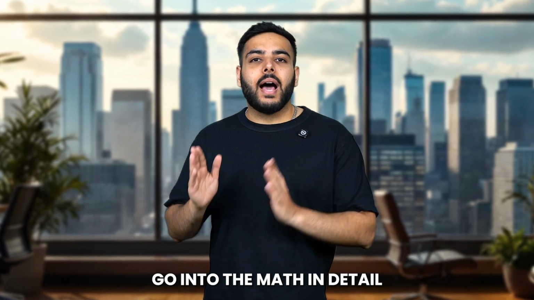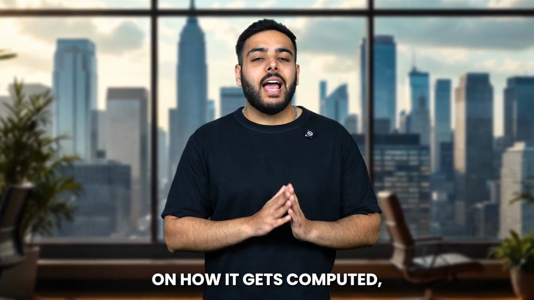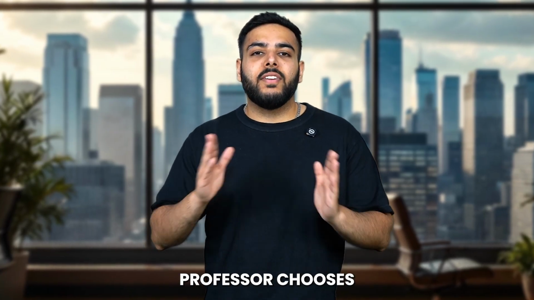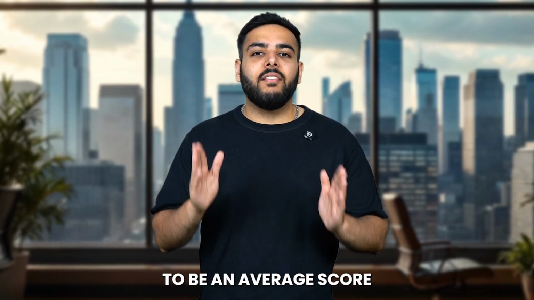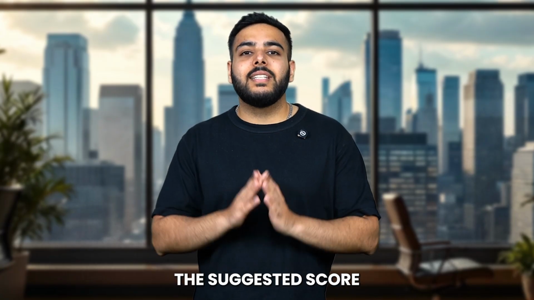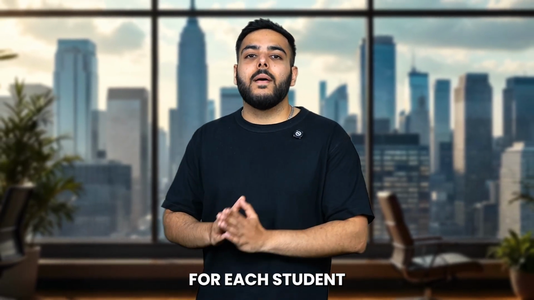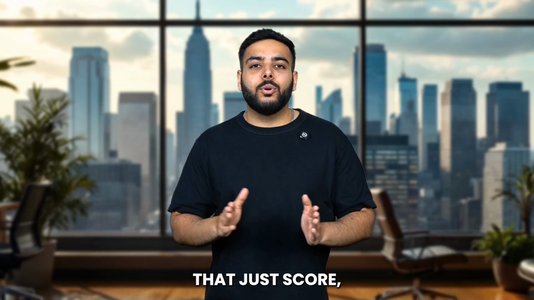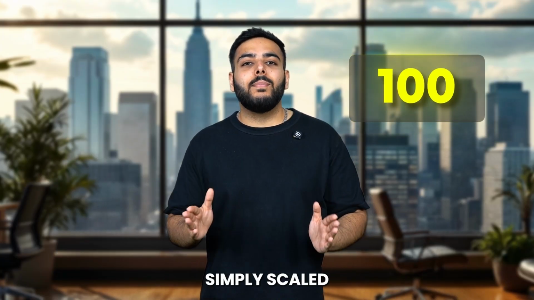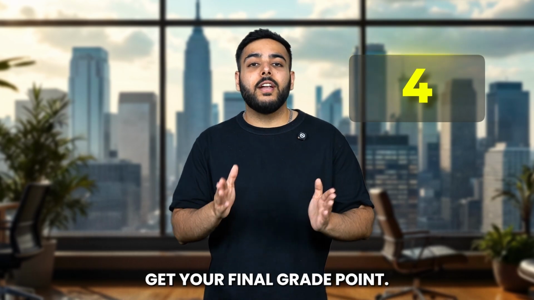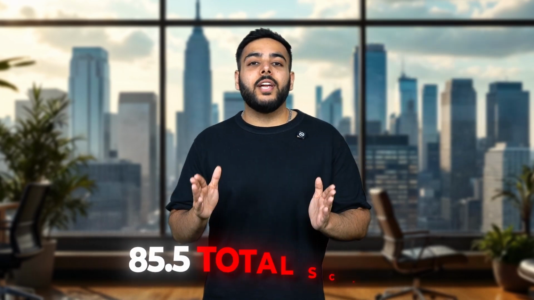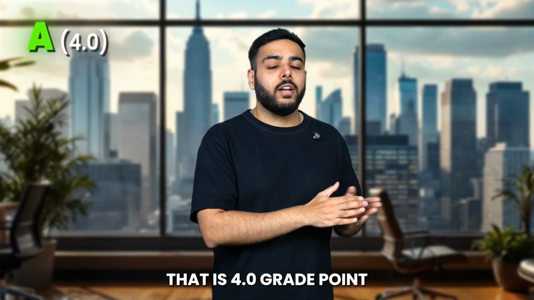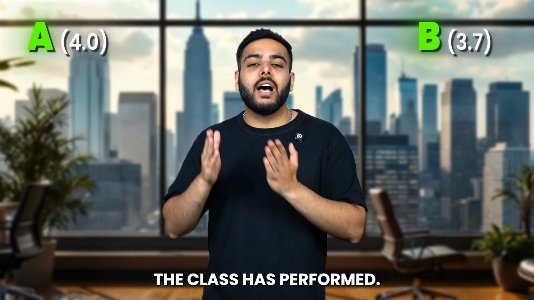Now, I won't go into the maths in detail on how it gets computed, as it is not important for you to understand. But to give a general sense, the professor chooses a certain score to be an average score and then computes an adjusted score for each student based on the curve using a similar formula as this one. Once you have the adjusted score, let's say out of 100, it is simply scaled down to the 4.0 scale and you get your final grade point. Now your 85.5 total score can get you an A, that is a 4.0 grade point, or even a B depending on how the class has performed.